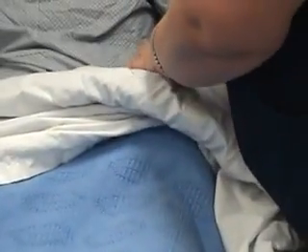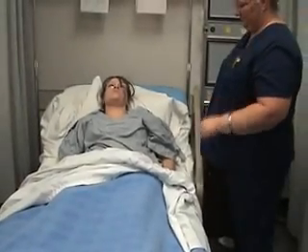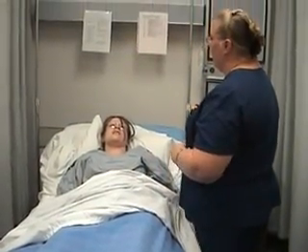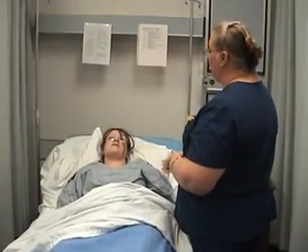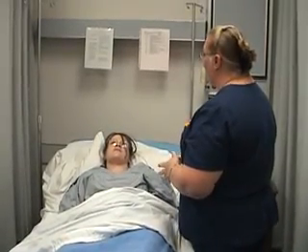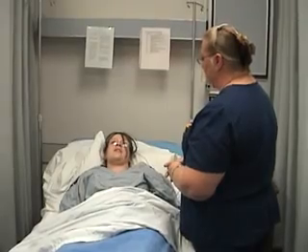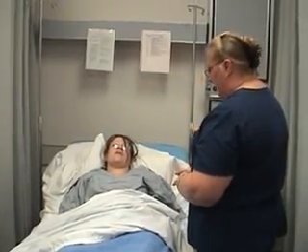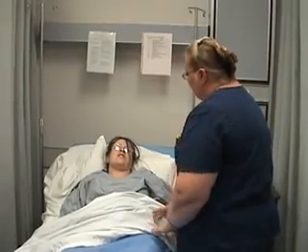The LVN will now assess the patient for pain. She will assess for the patient's risk for pain, the location, the character, and the amount of pain on a 1 to 10 scale. Okay, are you in any pain right now? Yes. Okay, on a scale, 0 being the least and 10 being the most, where would you describe your pain? My pain is in my hip, and it's a 4 or 5.